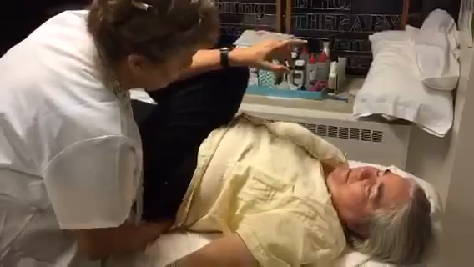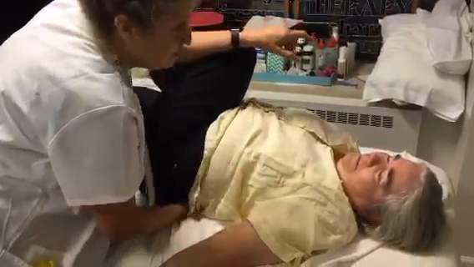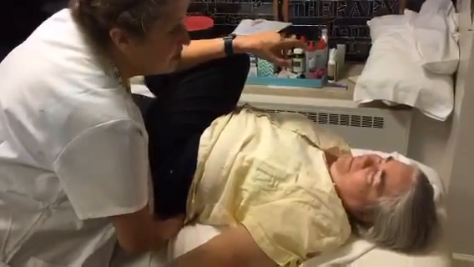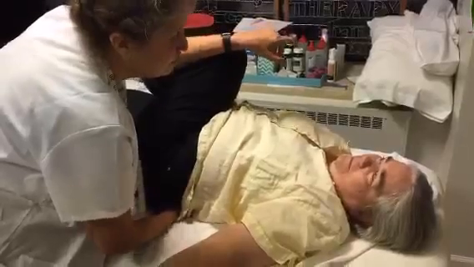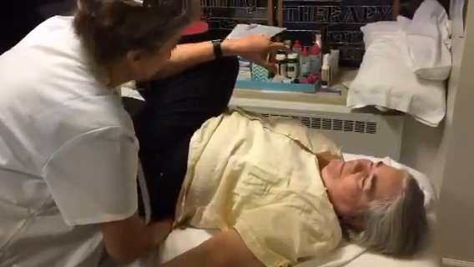So you can see that those nerve compressions, slight nerve compression here at S1, L5, are causing a little trouble. Push towards me.